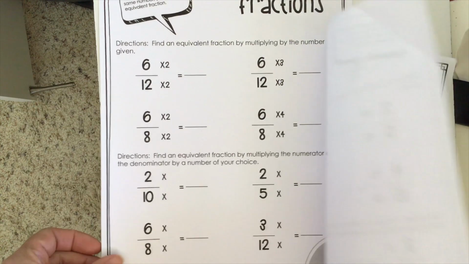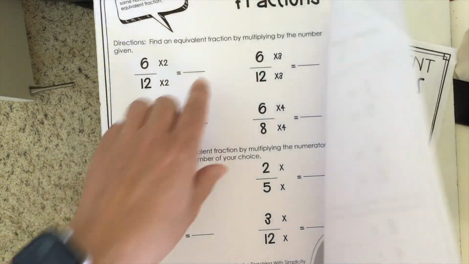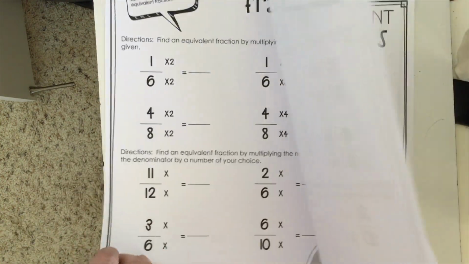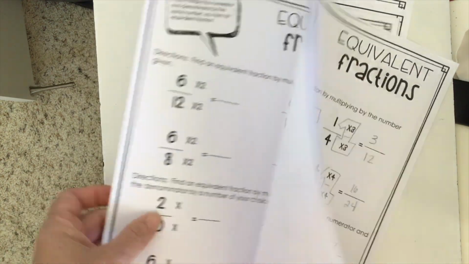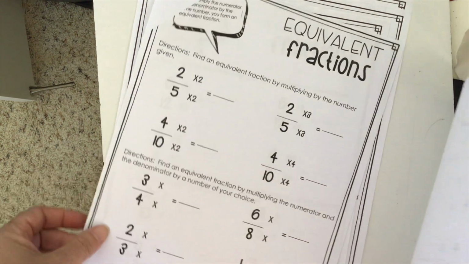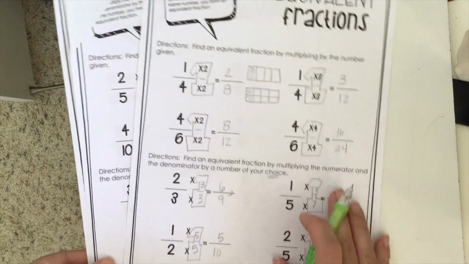I would like you to finish these pages that look like this, where you're multiplying by the number and then making up your own number. So you have 1, 2, 3, 4 more pages to do, and I will post the key at the end. Good luck.